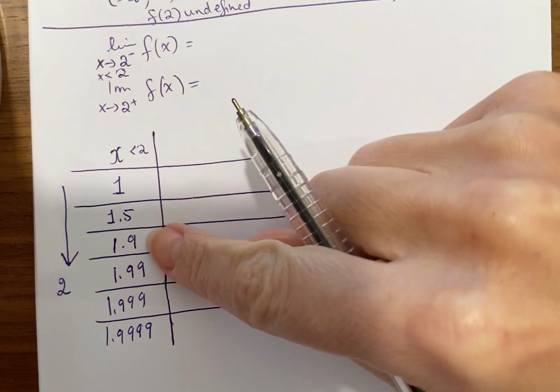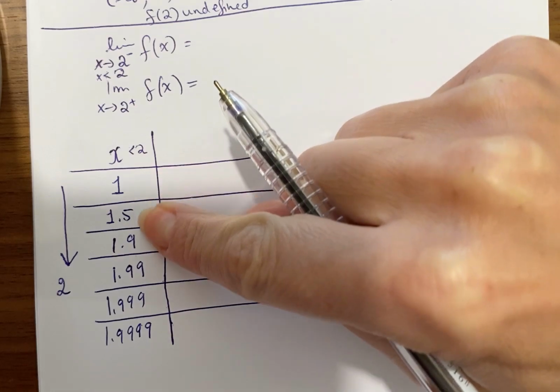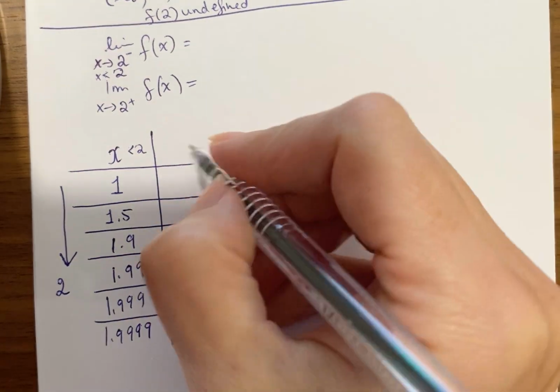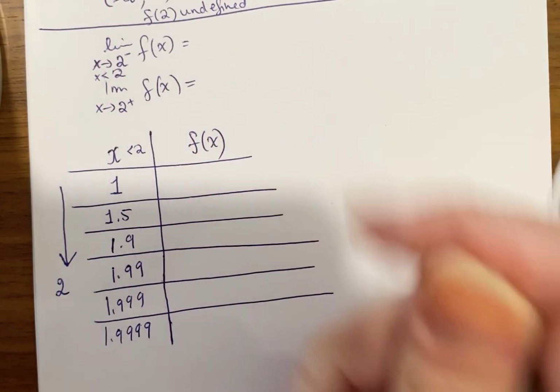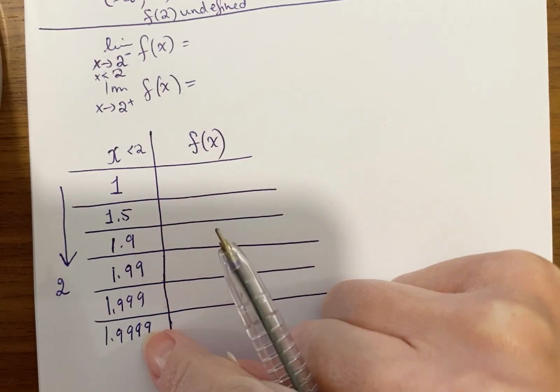But notice the order, the pattern I took. They are smaller than 2, but as I go down the table, the values become closer and closer and closer to 2. Now what do I do? What are limits about? Limits are studying the pattern of how the function is behaving at those numbers.